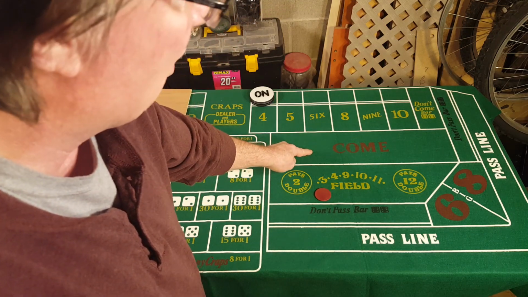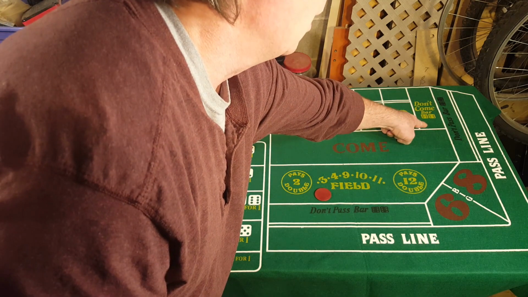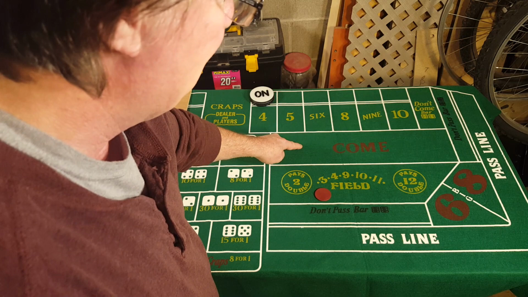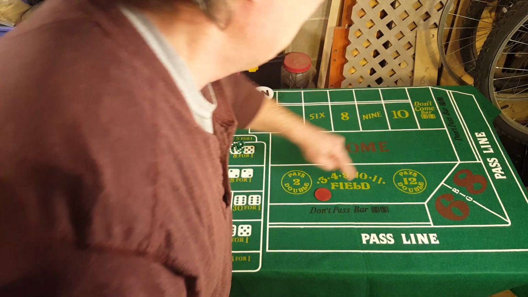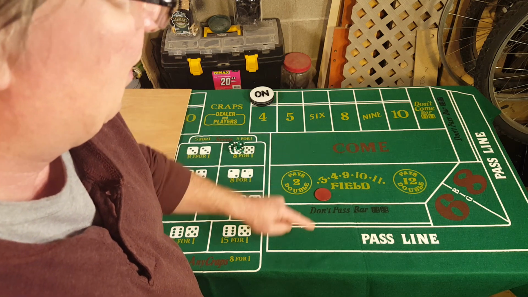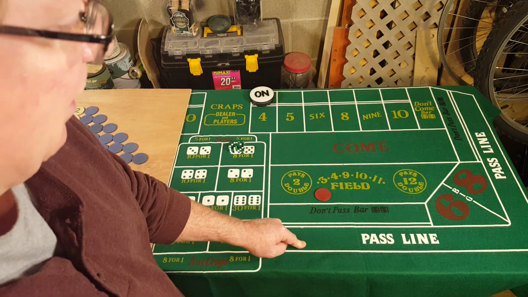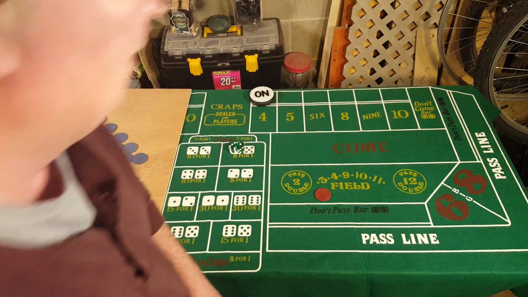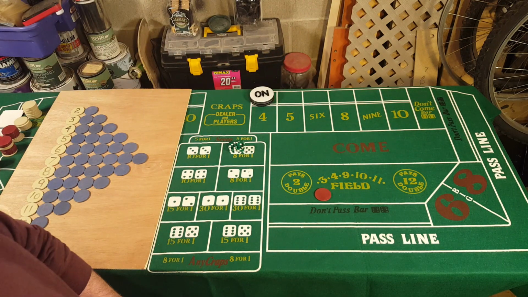Look at the size of the come box versus the don't come. Sort of like the pass and the don't pass. It seems to me that they're encouraging people to make come bets just like they are to make pass line bets versus making don't pass and don't come bets. Again, just an observation.